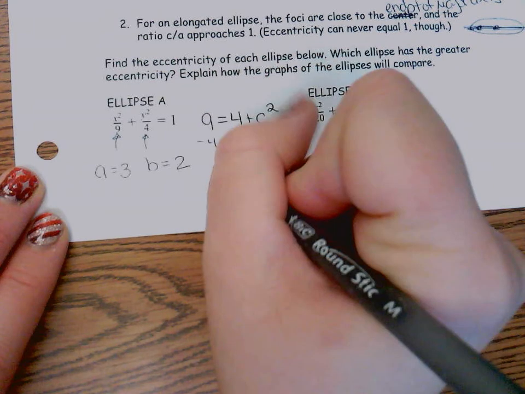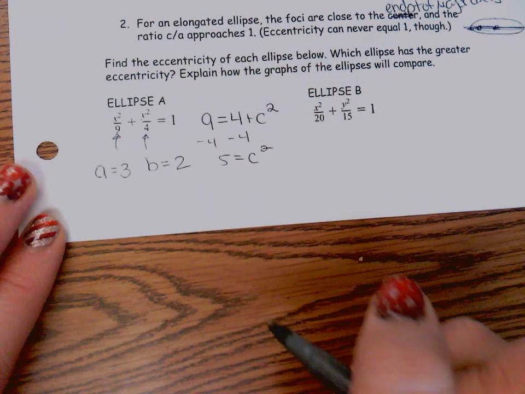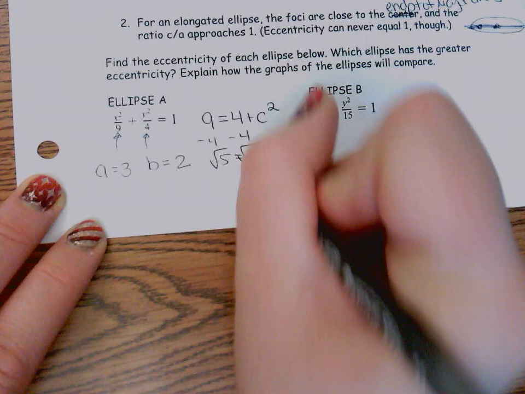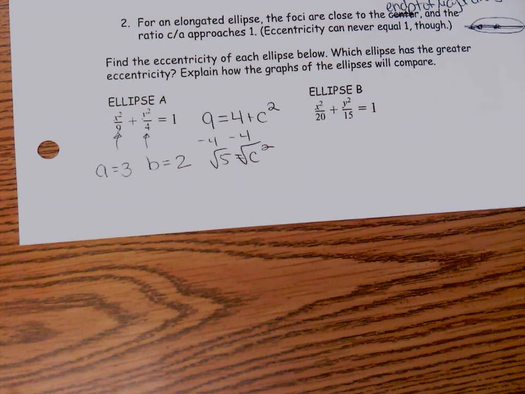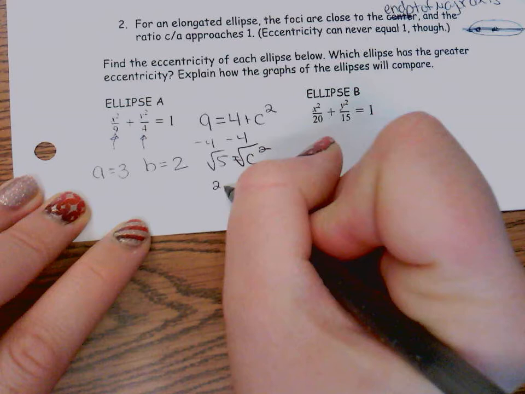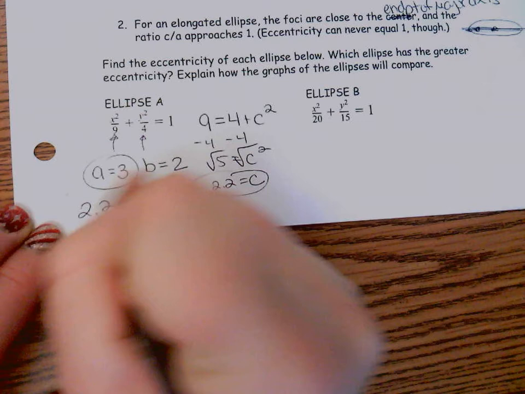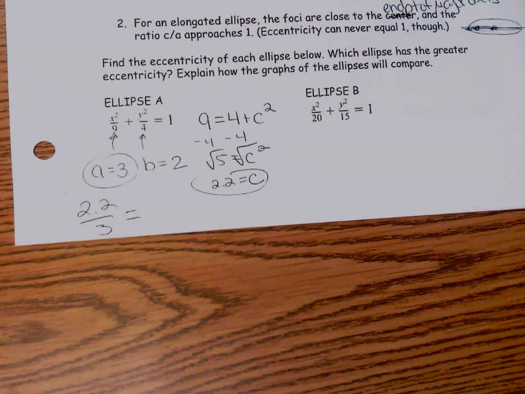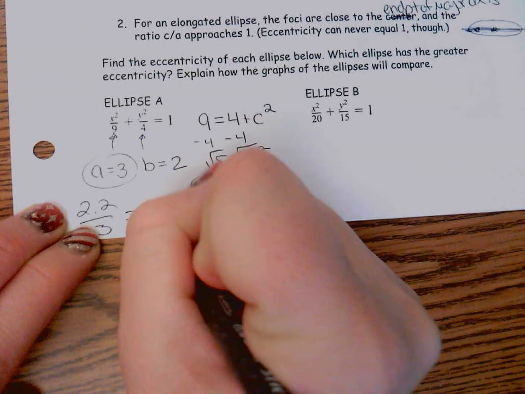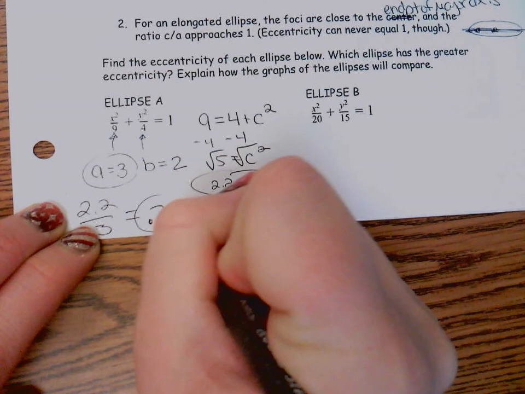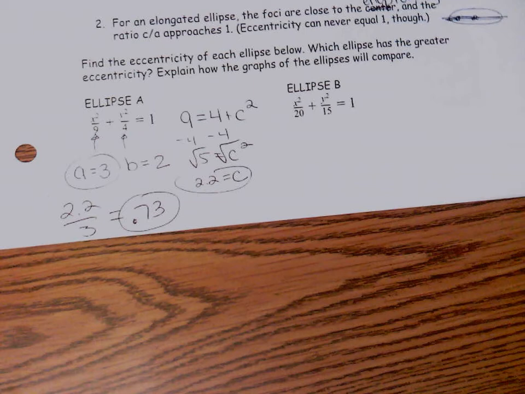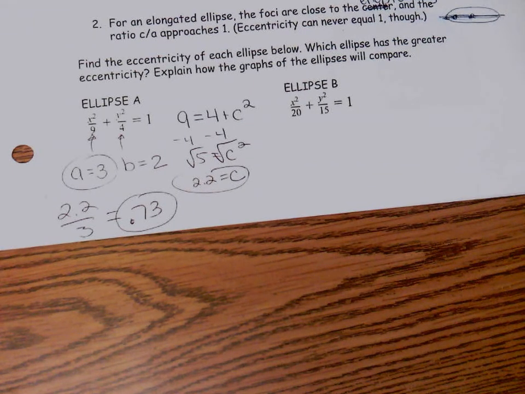So when I take the square root of both sides, the square root of 5 is about 2.2. So they want me to take C and divide by A. So 2.2 divided by 3 comes out to 0.73 repeating. So the eccentricity of ellipse A, that's pretty elliptical, right? Because an eccentricity of 0 is a circle, and an eccentricity close to 1 is a very elliptical ellipse.